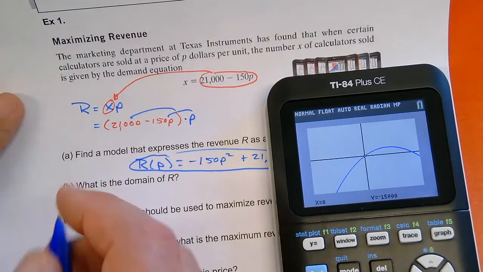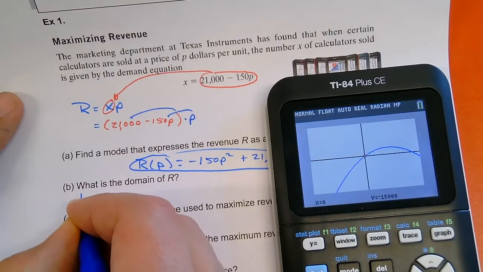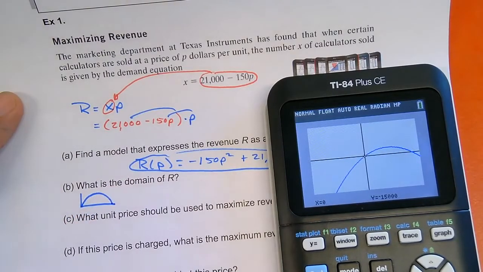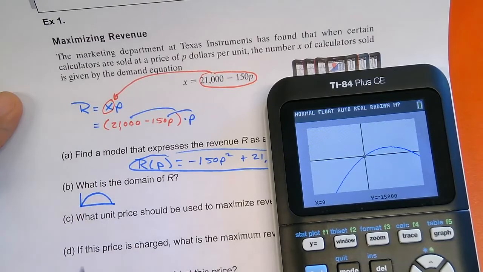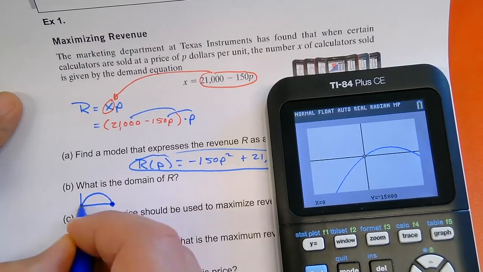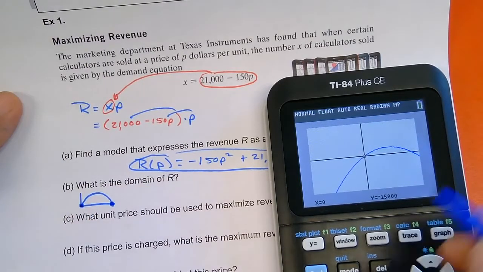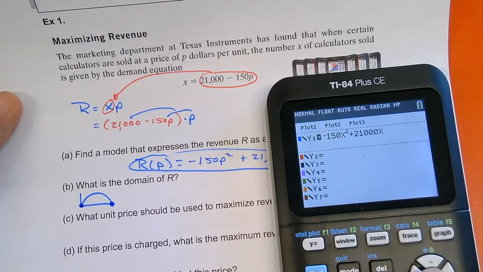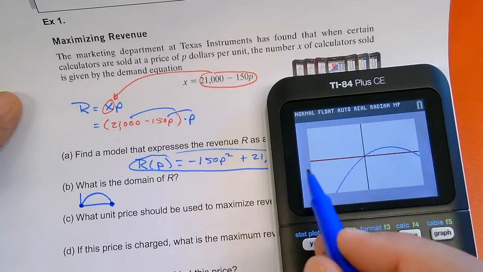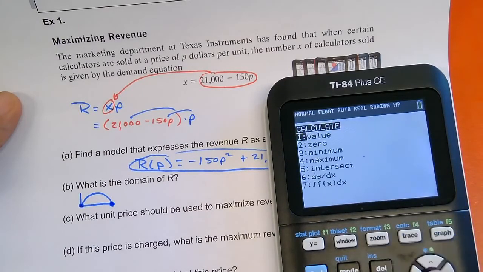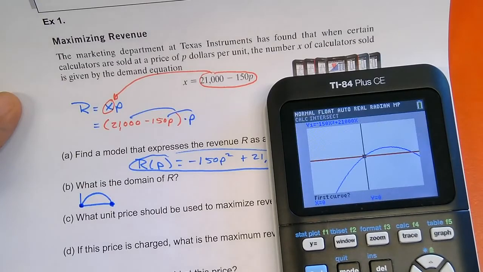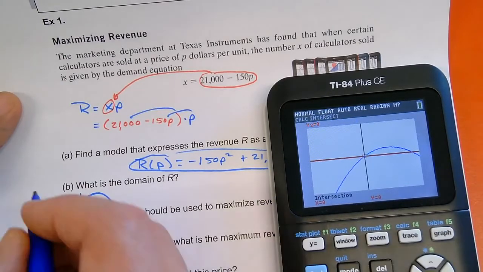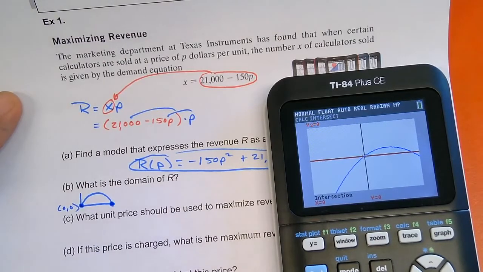Okay. So again, a rough sketch of what this looks like domain-wise. I see that it goes up and comes down. Now, the only domain that I care about, the only X values I care about, is where my revenue is above that X-axis. So I want to know from here to here, what is my graph? I want to know what this hump is. Okay, so I go to Y2, plug in 0, and I graph that line going across. I can find the intersections. Second trace, intersect, first curve enter, second curve enter, guess. That's 0, 0 there. That makes sense. Again, if my price is 0, my revenue is going to be 0.